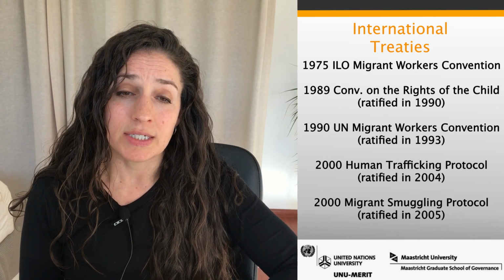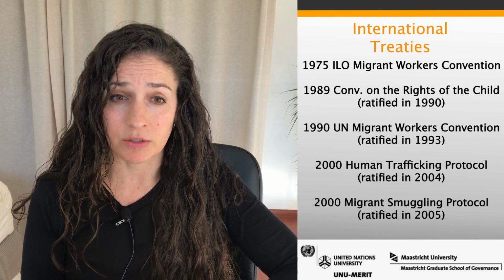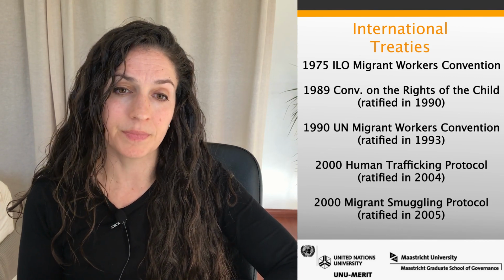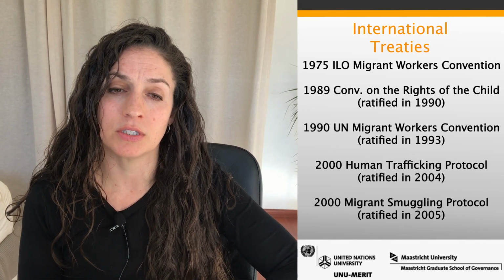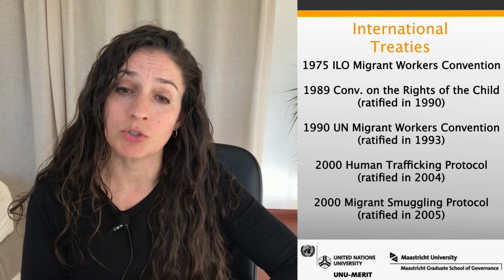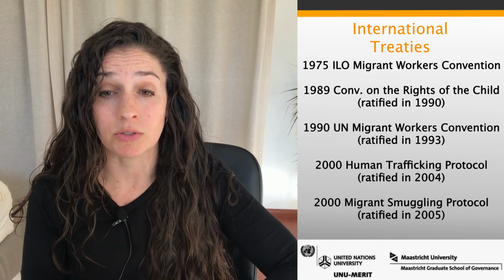They've also signed the 1975 ILO Migrant Workers Convention, the 1989 Convention on the Rights of the Child, the 1990 UN Migrant Workers Convention, the 2000 Human Trafficking Protocol, and the 2000 Migrant Smuggling Protocol, and the CMW International Convention on the Protection of the Rights of All Migrant Workers and Members of Their Families.